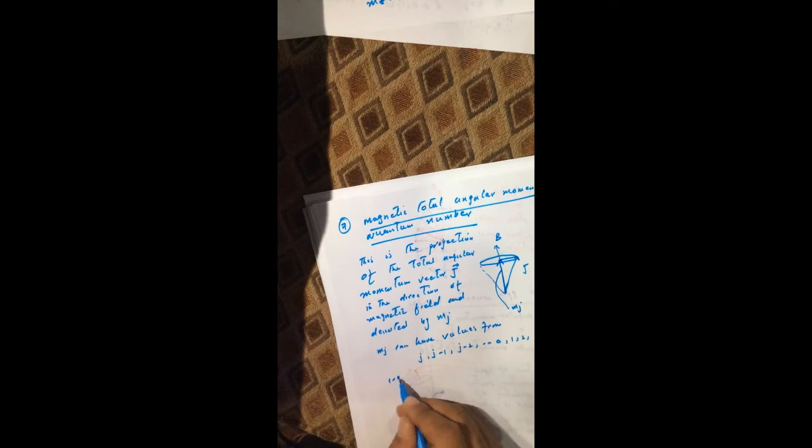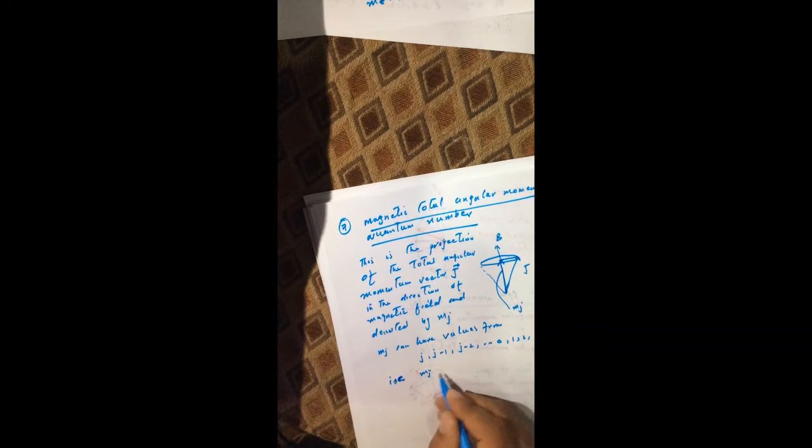We can say that mj can have only 2j plus 1 values, like that of the magnetic orbital quantum number. So we have discussed all the 7 quantum numbers here.